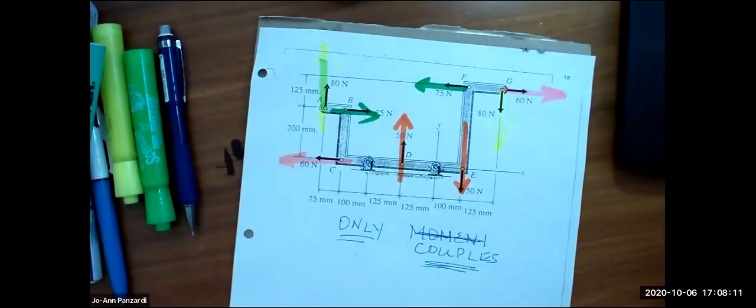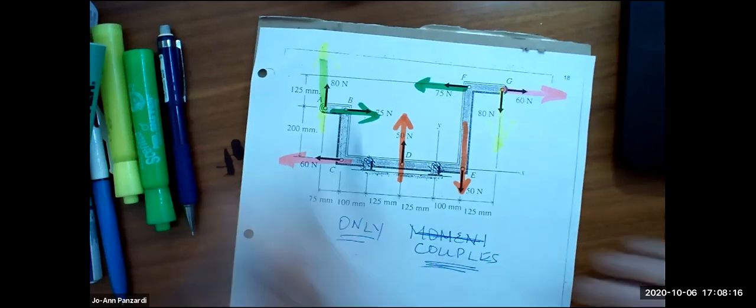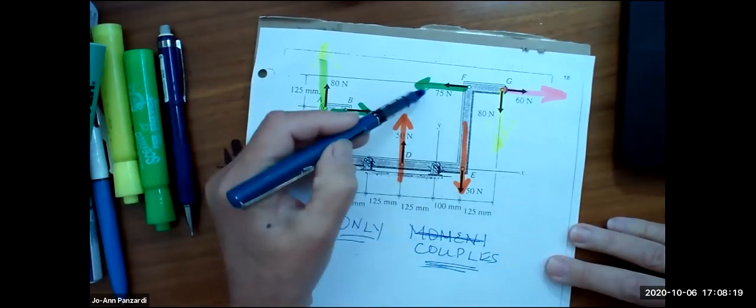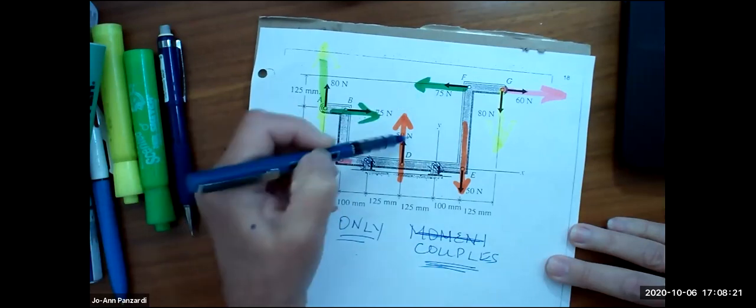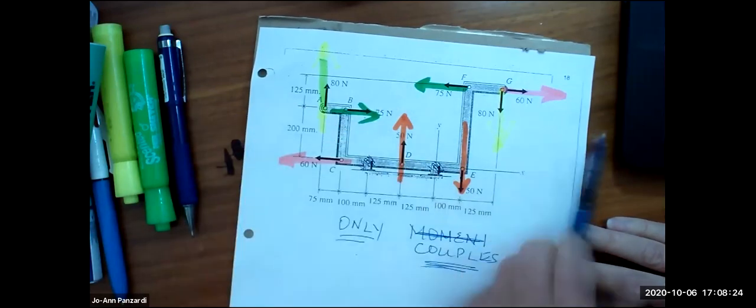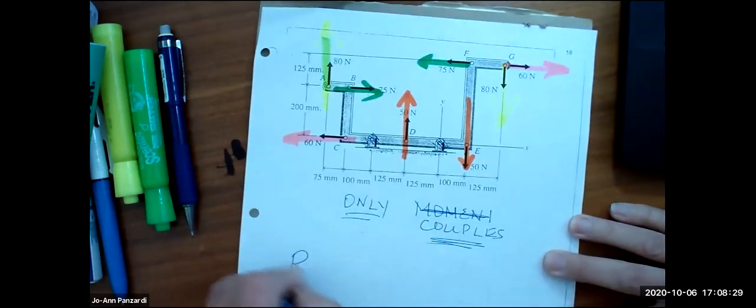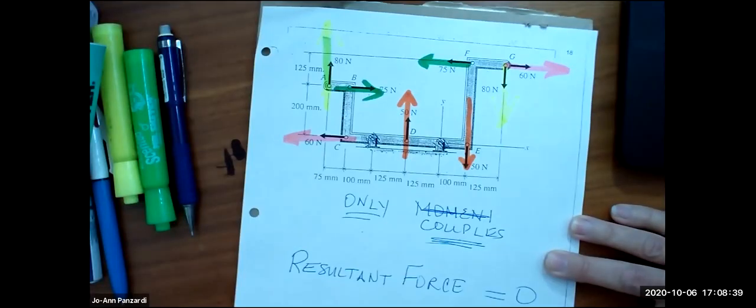So now, Gerardo, because we have an 80 going up and an 80 going down, a 75 going left, 75 going right, 50 going up, 50 going down, 60 going to the right, and 60 going to the left, what is the resultant force in this system? 0. Right. Couples create no resultant force because all the forces cancel out. But what about the resultant moment?